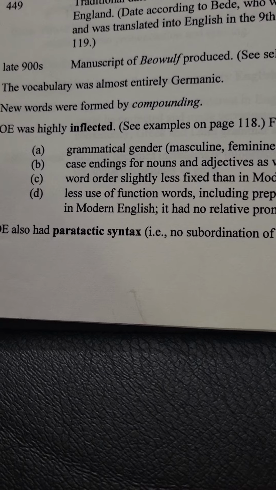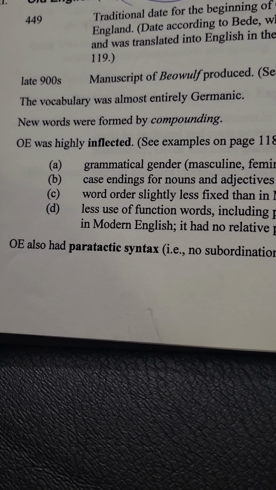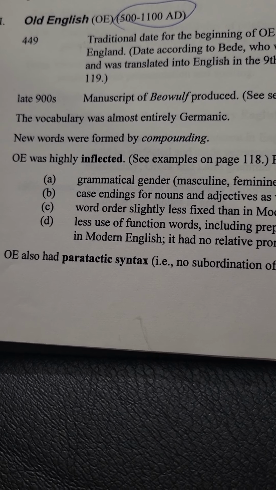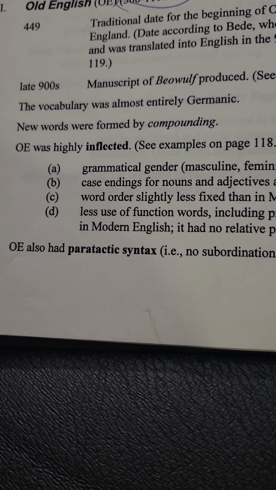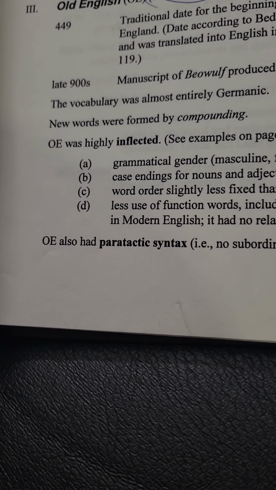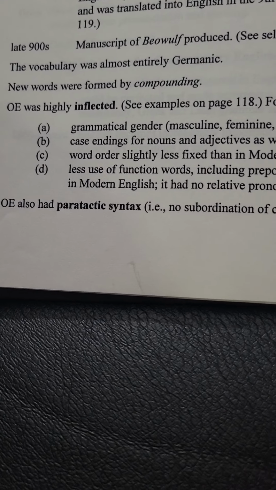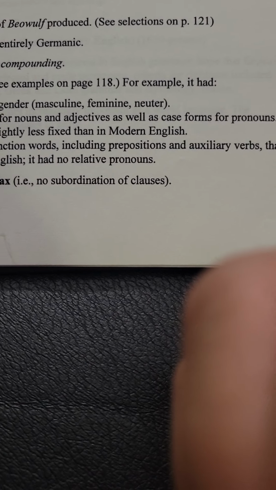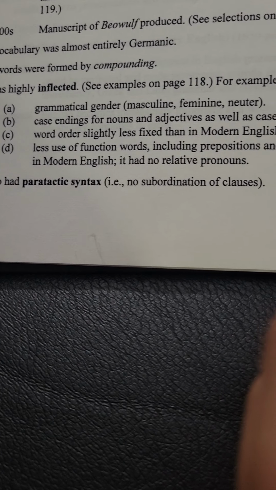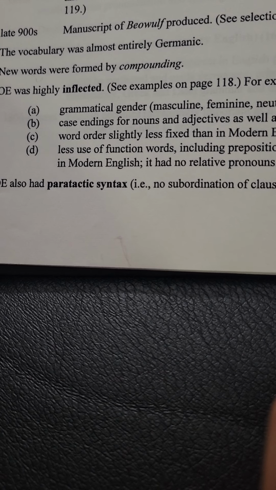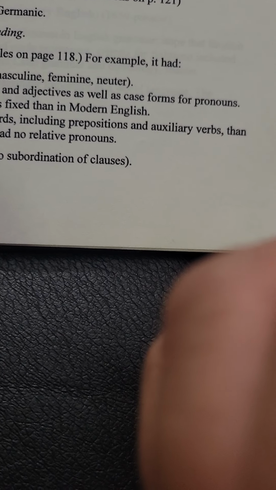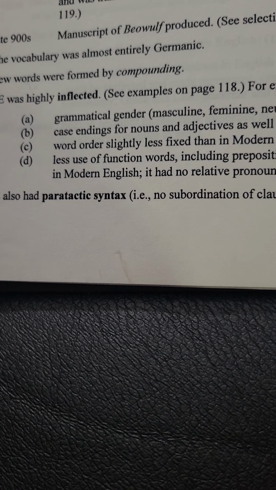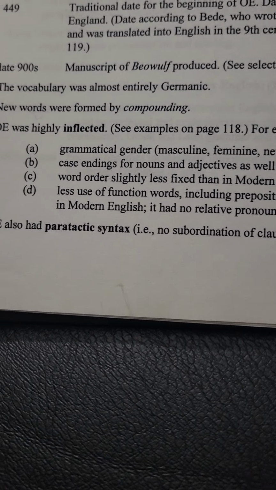The vocabulary was almost entirely Germanic. New words were formed by compounding, meaning that they combine words to create new words. So the English language basically borrowed a lot of words and put them together from the Germanic language. Old English was highly inflected. For example, it had grammatical gender, masculine, feminine, neuter, case endings for nouns and adjectives, as well as case forms for pronouns. Word order was slightly less fixed than in modern English, with less use of function words, including prepositions and auxiliary verbs, than in modern English, and it had no relative pronouns. Old English also had paratactic syntax, no subordination of clauses.